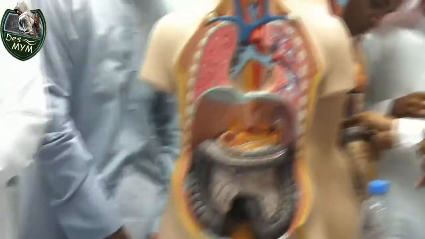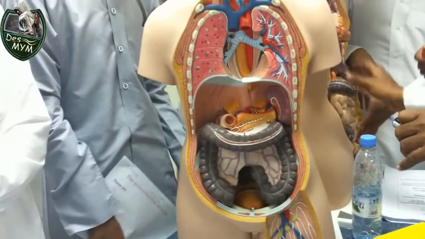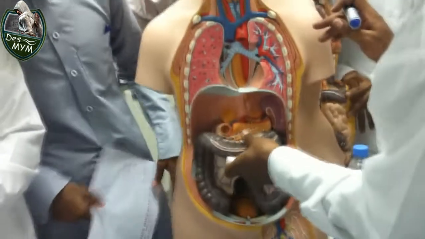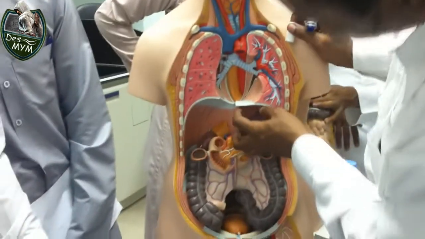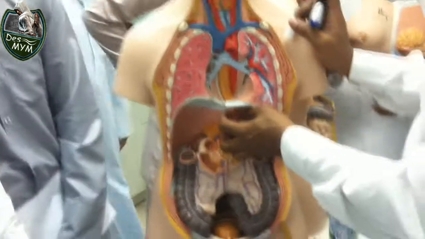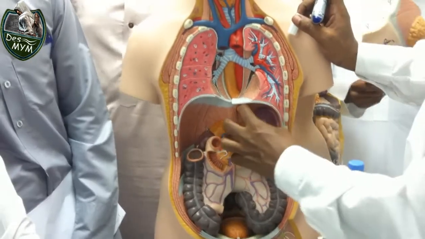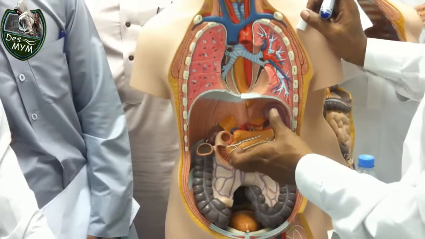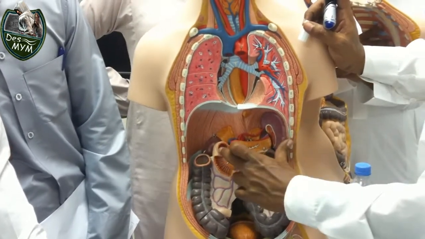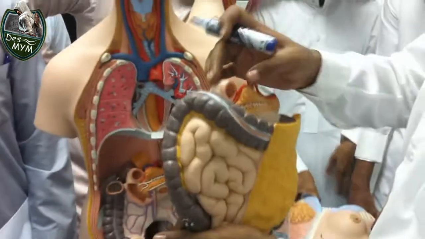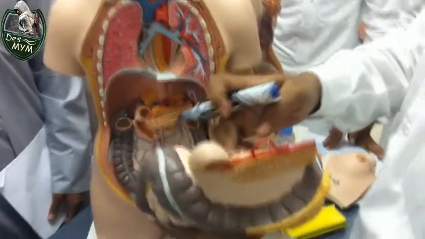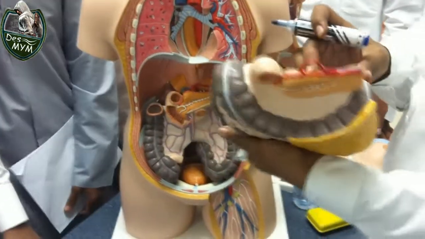Actually, here the stomach is removed, not found. This is the normal view of the stomach. It should lie in this area, in the gastric region, and it extends to the umbilical region. From the stomach, it continues as the duodenum. This C-shaped structure is the duodenum. From the duodenum there is a junction between the duodenum and jejunum.